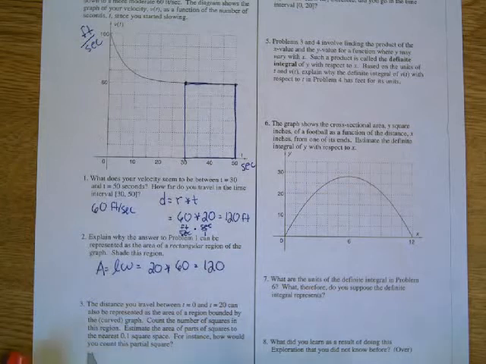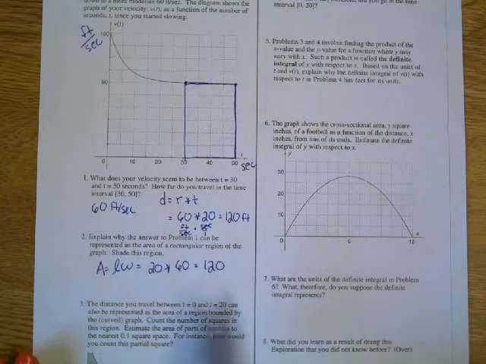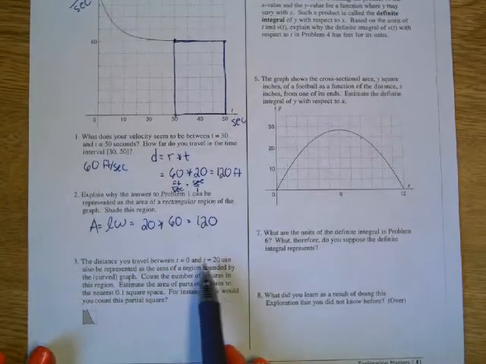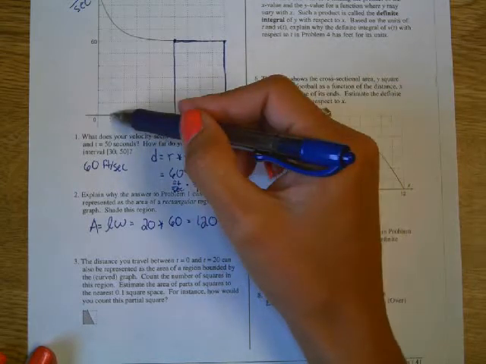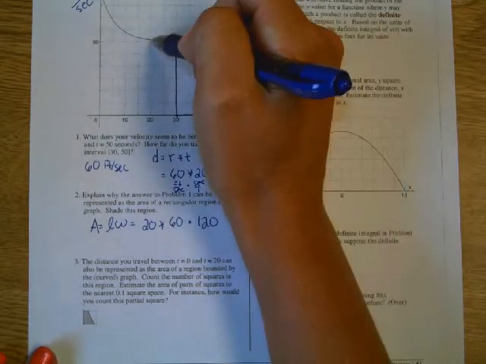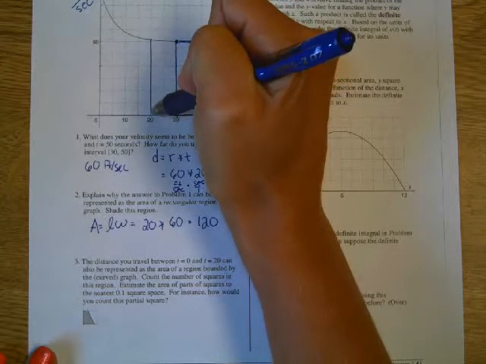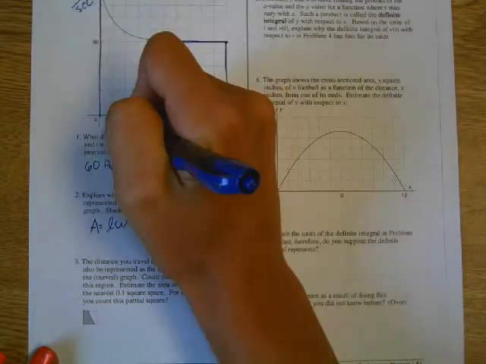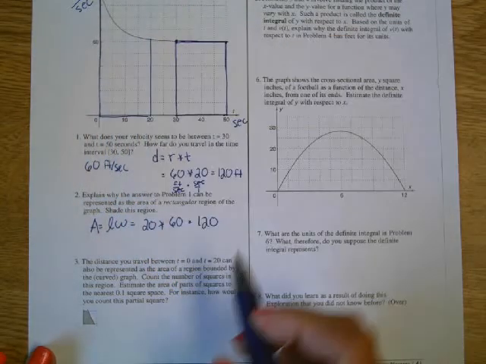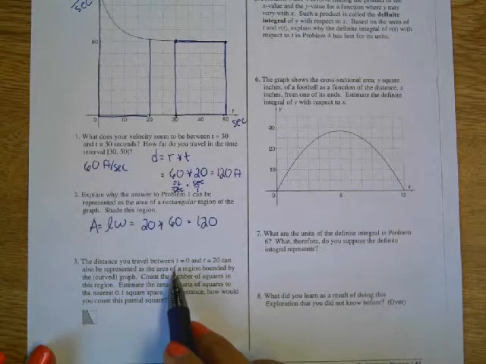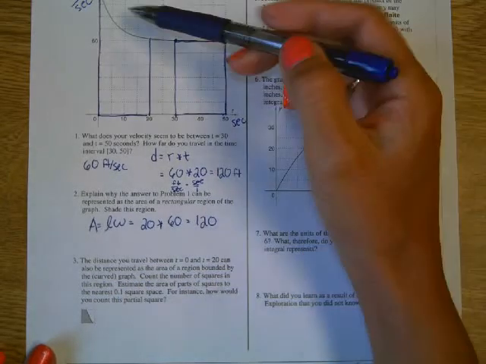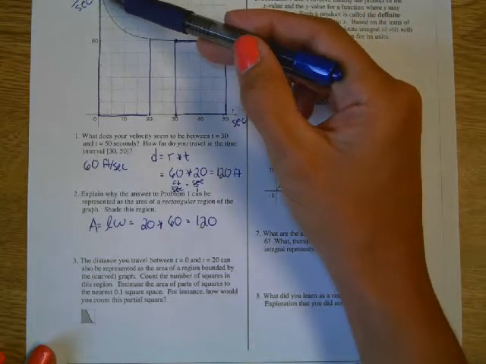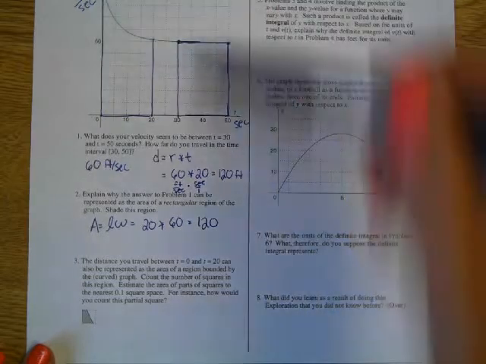So the whole point of this is a way to, well here, before I talk too much, it says the distance you traveled between 0 and 20. So we're looking at the beginning part of this graph from 0 to 20. Can also be represented as the area of the region bounded by the curve. So it's the area under this curve here. The problem is this is not a nice shape for us. It's a nice curve, chopping these blocks up.